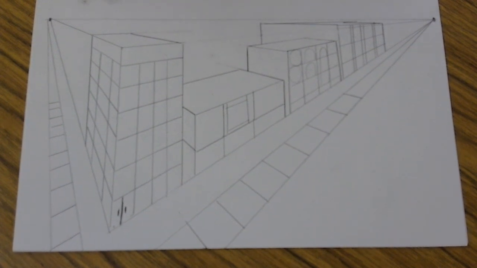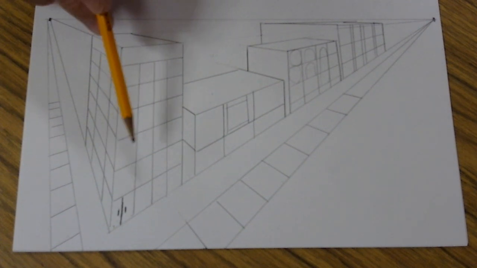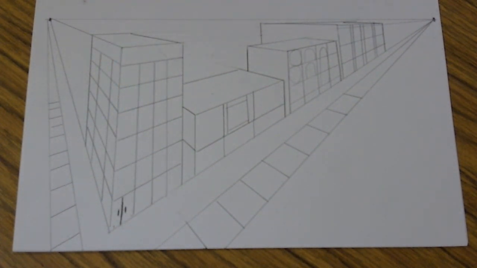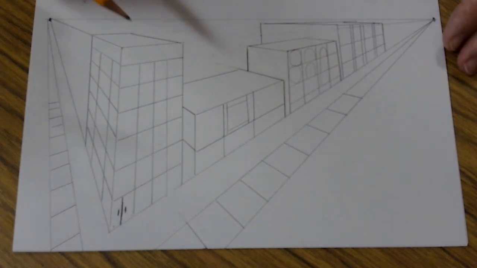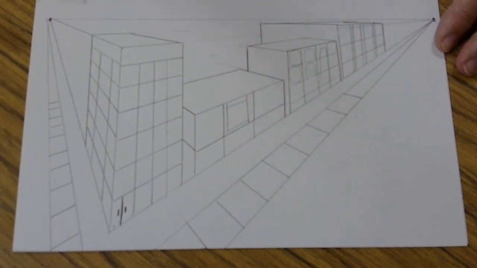So there you have your tops, 2 sides, windows and doors, and I don't have things around it, but well, I do have a sidewalk, so that should count as an environment. So there you have it. Drawing 2-point perspective buildings.